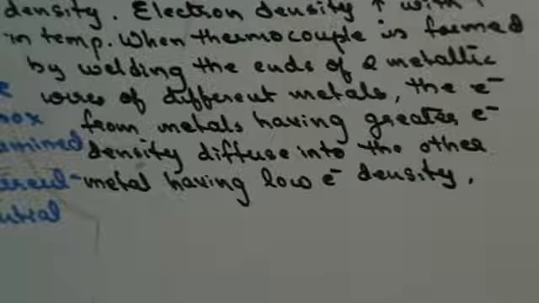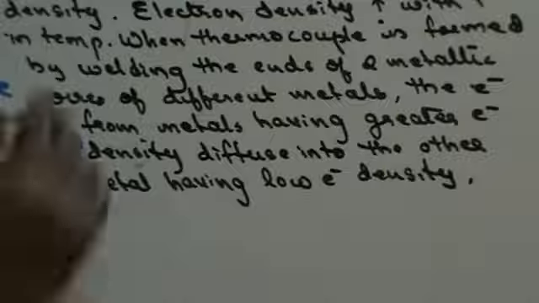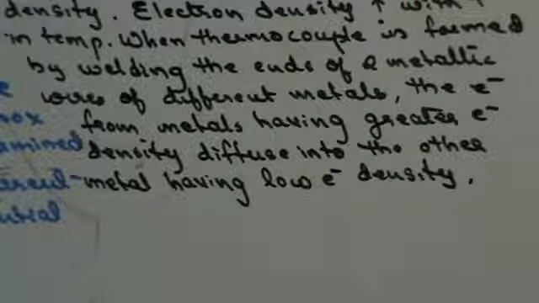Right? Now, since you have electrons diffusing from one metal to another metal, that means there is a movement of charge. If there is a movement of charge, a small potential will be created. There is different electron density on either side of the welded region. So obviously, if there is different electron density, there is a different amount of charge on two sides. Hence, a small potential is going to be developed.